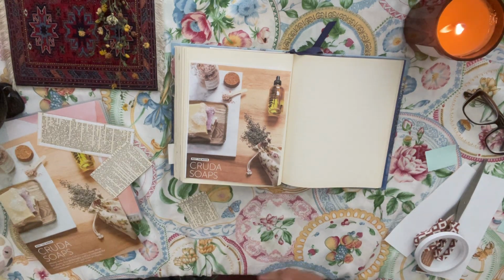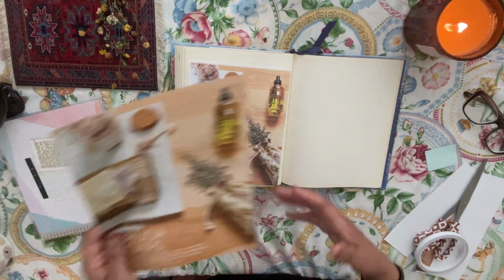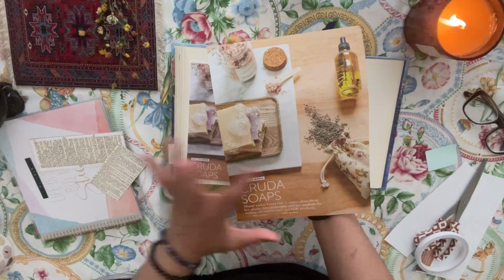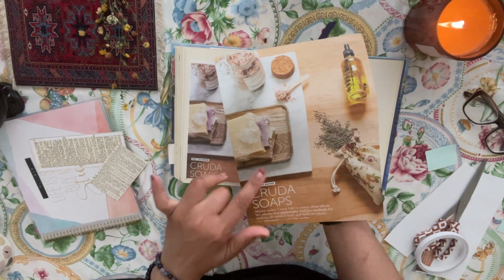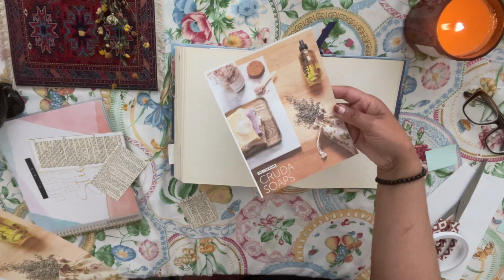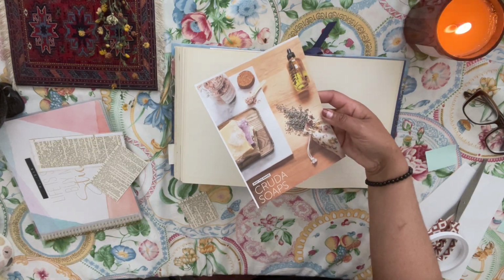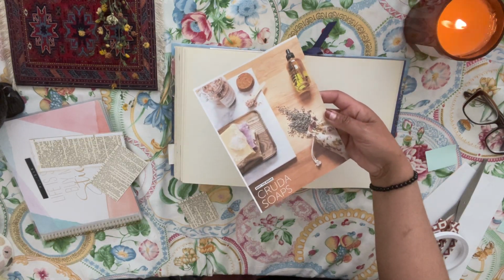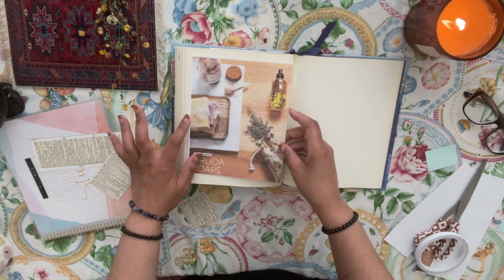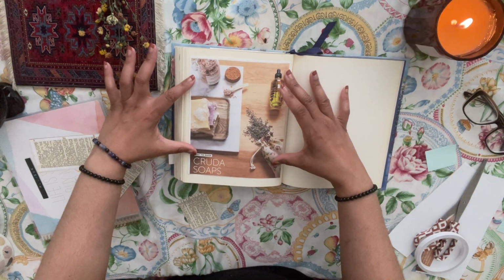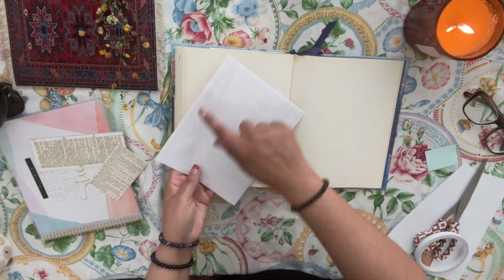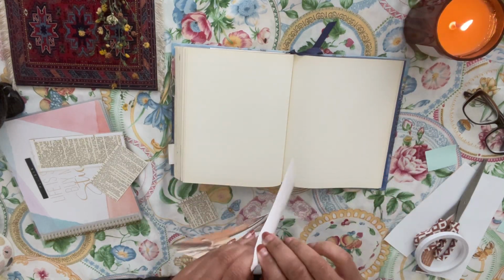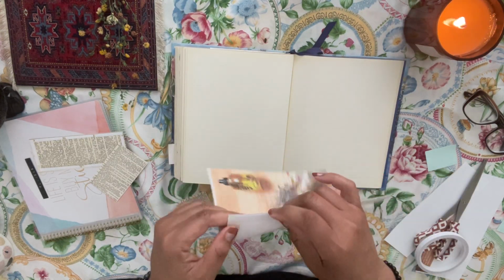So I found this one that I thought was so beautiful and I loved it. And so what I did was I made a copy of this because I want to keep this image. I made it a smaller copy in my printer. So that's what we're going to use as our month of May spread. I already put double-sided tape on the back of this, to save some time.